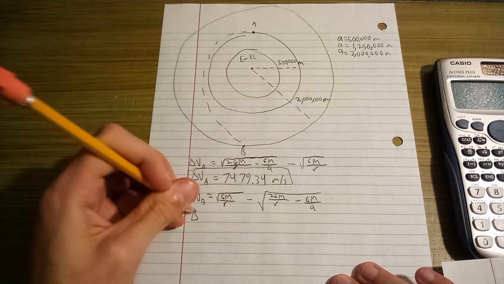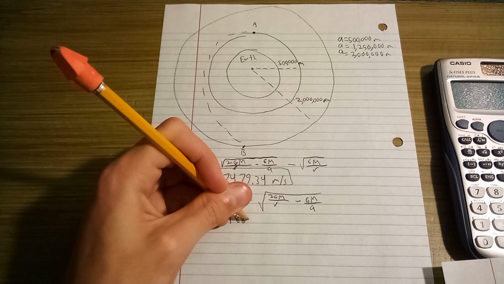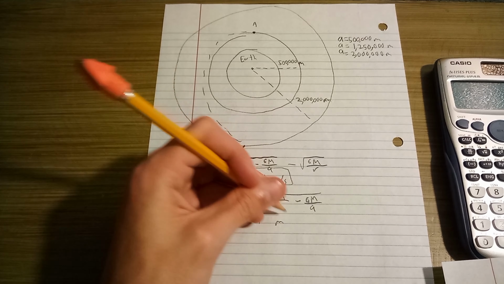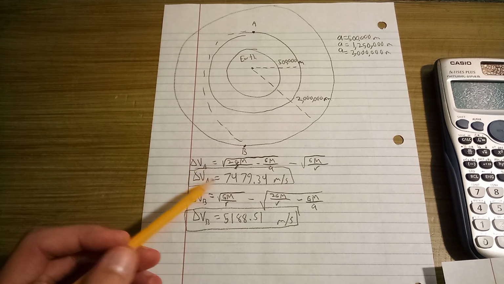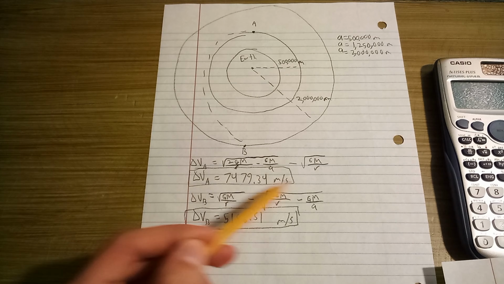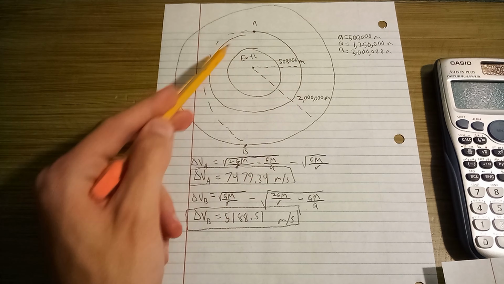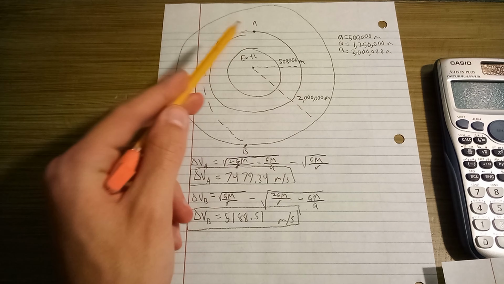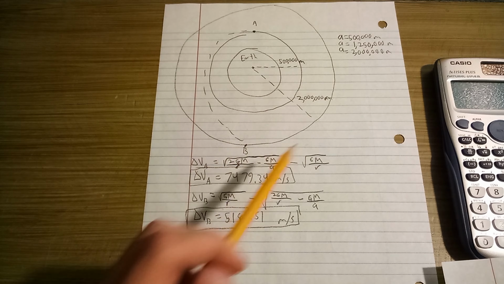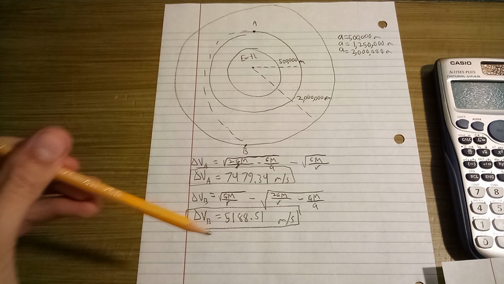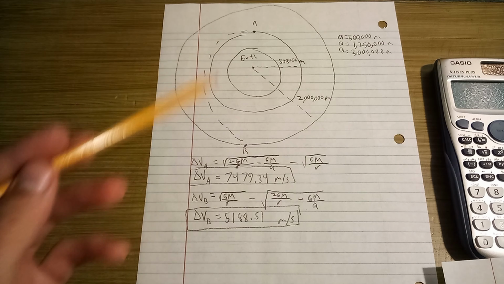Running through the equation, delta VB equals 5,188.51 meters per second. Box it, you're done. So this is the value of the change in velocity we need to ignite the engines in order to make this original circular orbit go to the elliptical orbit, and then delta VB is the change from the elliptical orbit to the larger circular orbit. So now I know how much I need to burn the engines in order to change my velocity to reach these new orbits.